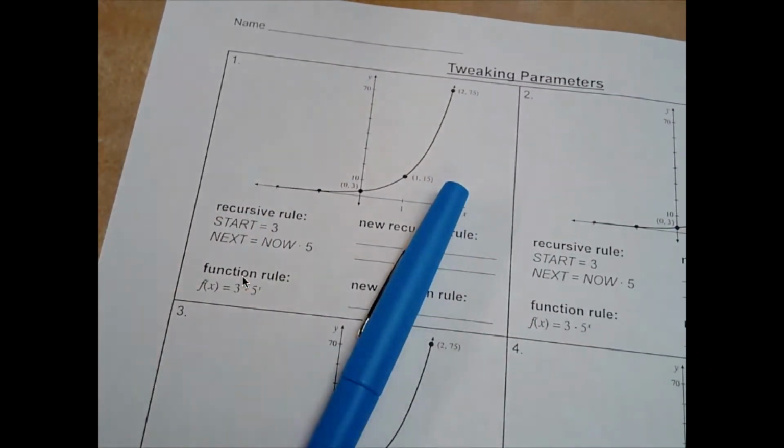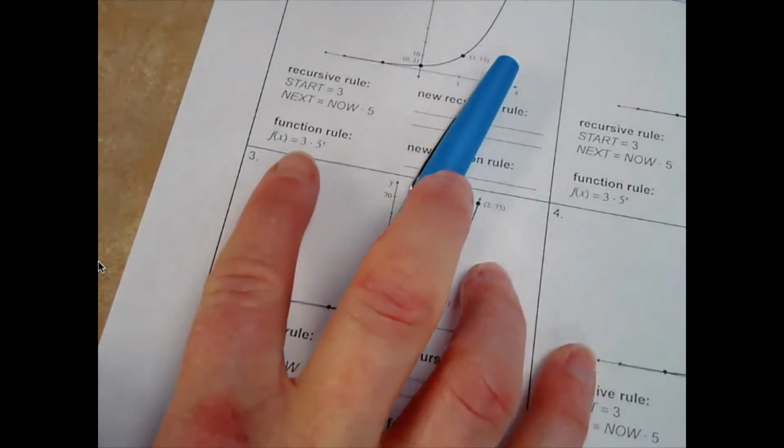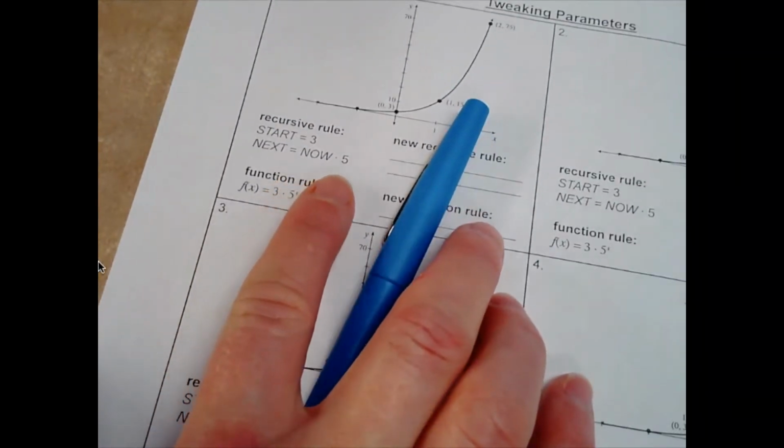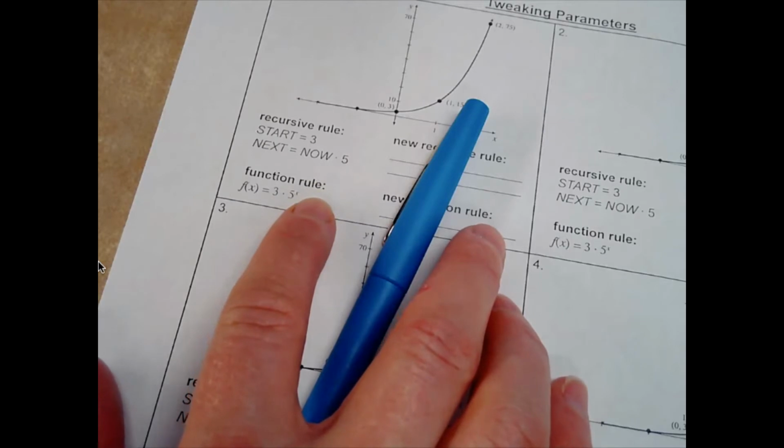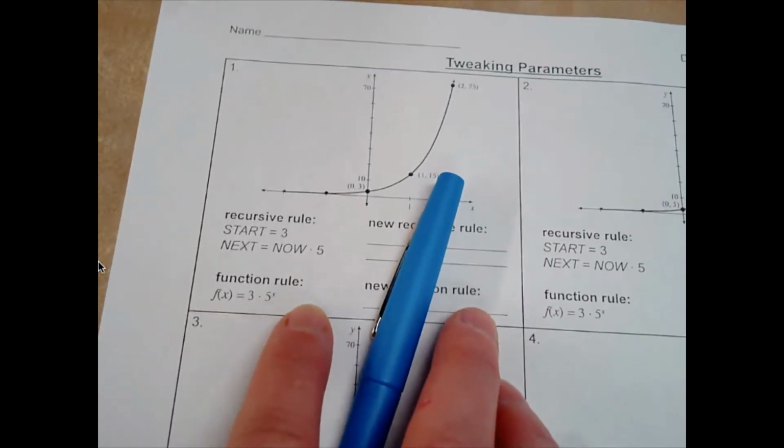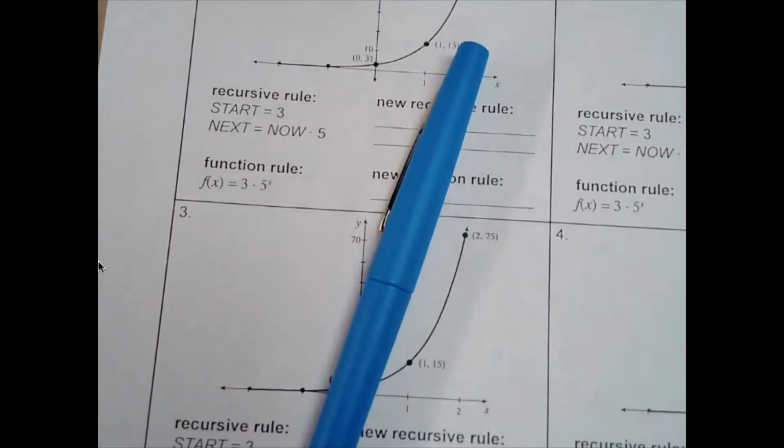They've given us the recursive rule, which is start and then next equals now times 5. They've also given us the function rule, 3 times 5 raised to the x. So what we're going to do is I'm going to give you a new recursive rule. We're going to graph it, find the function, and then identify how it's different from our original.